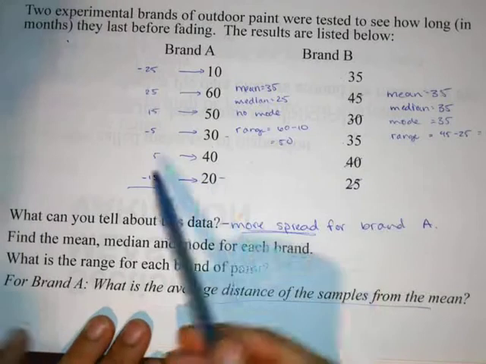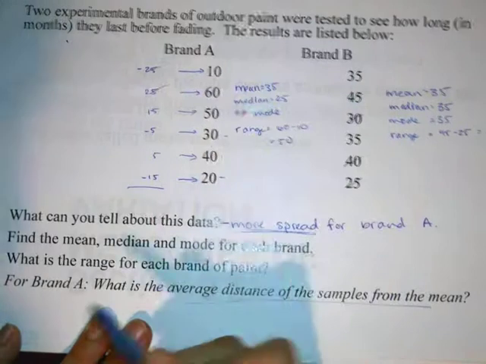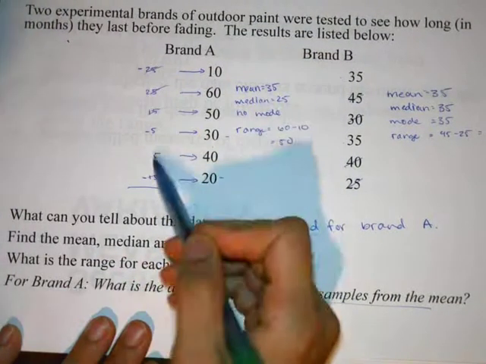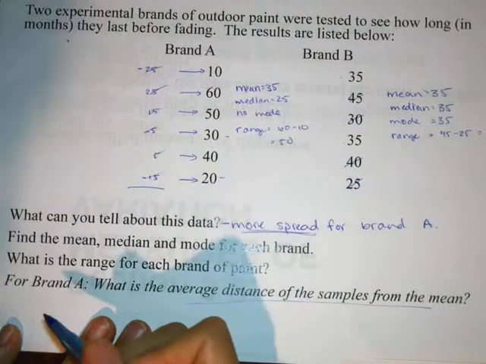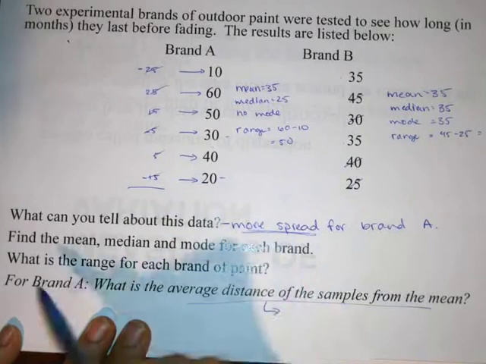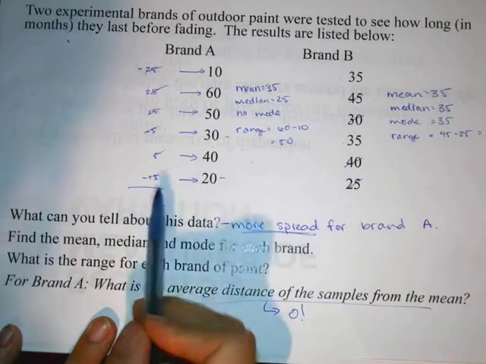But if you see, when we do this, we're going to add these numbers together. Well, 25 and negative 25, they're just going to cancel. So that's going to give us 0. 15 and negative 15, that's just going to cancel. 5 and negative 5, that's just going to cancel. So if we do this, actually the average distance away of the samples from the mean for brand A is 0. Well, that's not very useful.